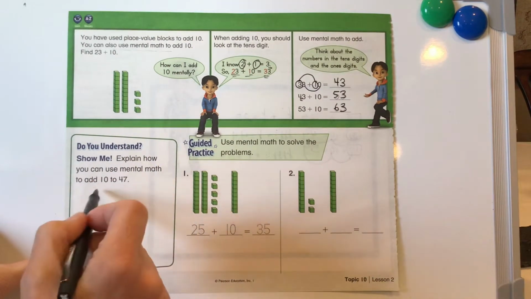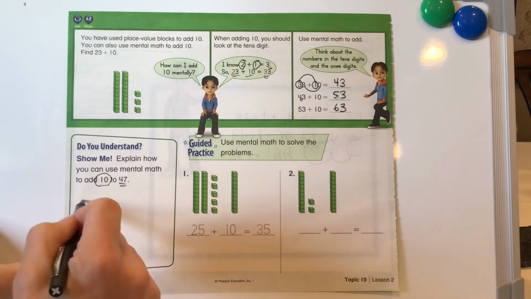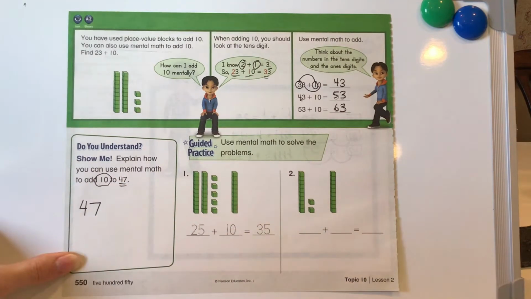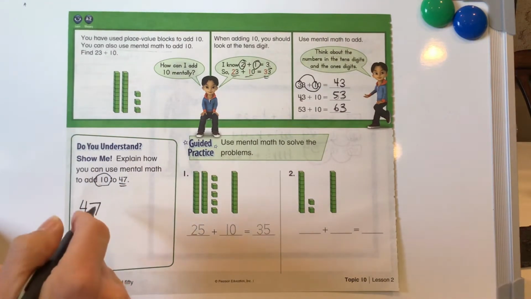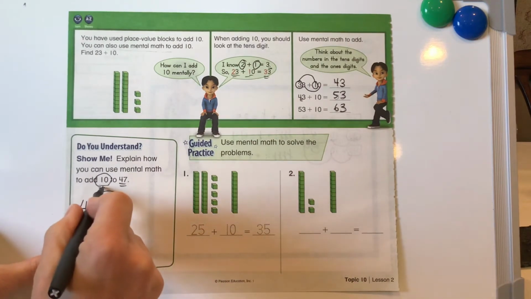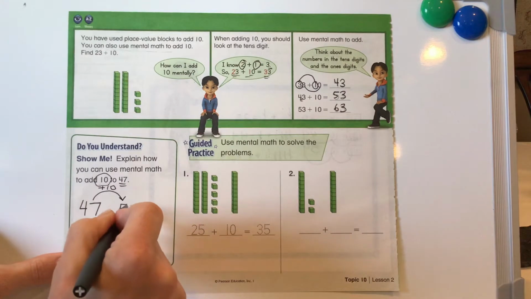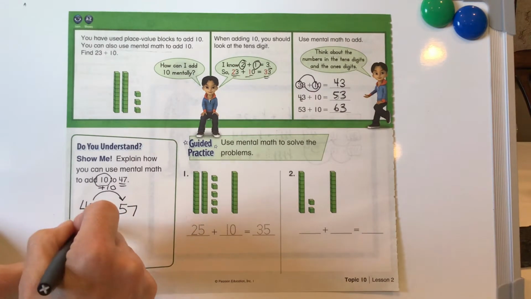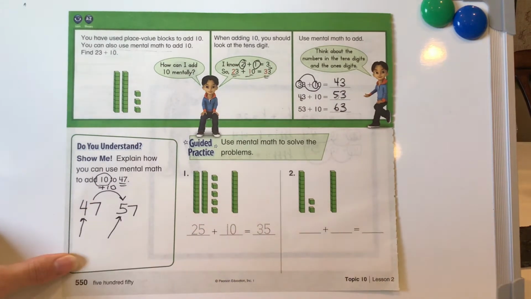Explain how you can use mental math to add 10 to 47. Well, if you know 47 is your number and you want to add 10 to it, you can just do a hop of 10. You can just go a plus 10 to 57 because we're adding one group of 10 here to your tens place.